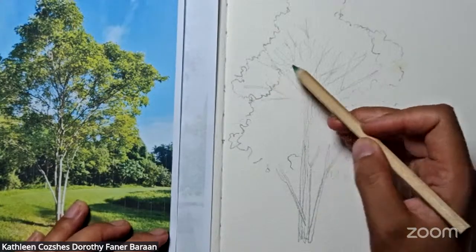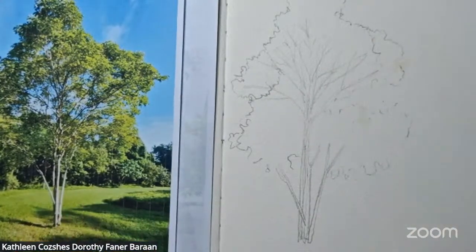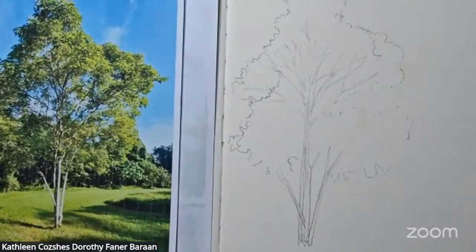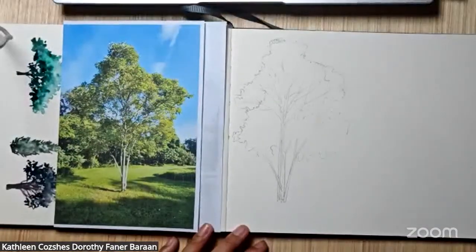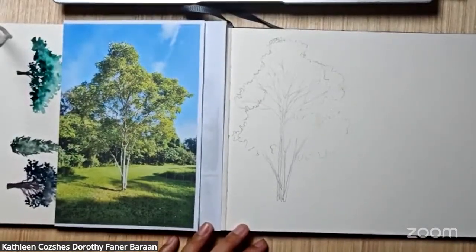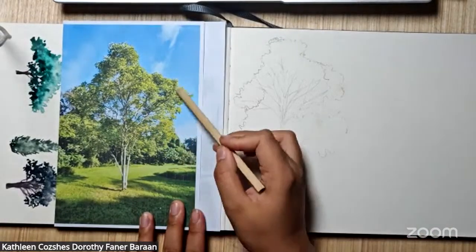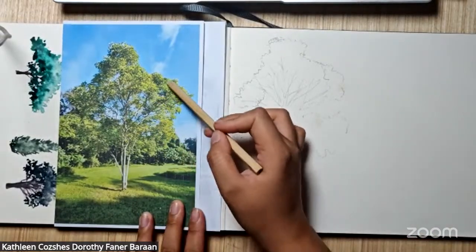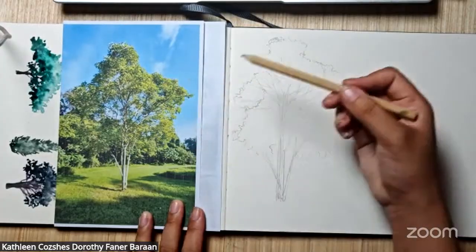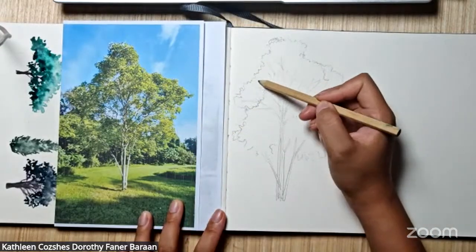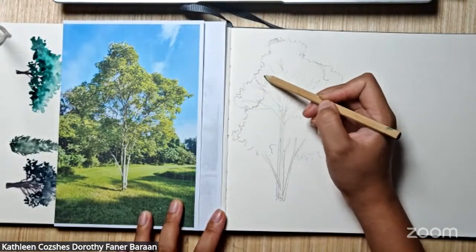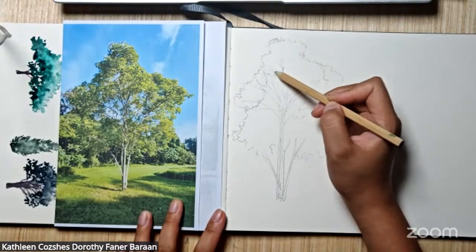So your trees, especially the irregular ones, are actually in a cluster. So let me zoom out a little bit. They are in a cluster, and each ball right here has kind of a highlight shadow thing going on. So I'm trying to delineate those shapes right there.